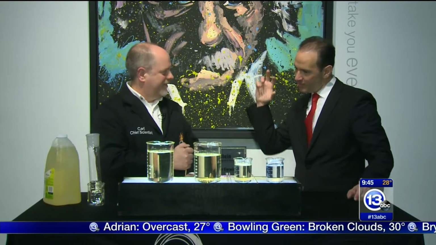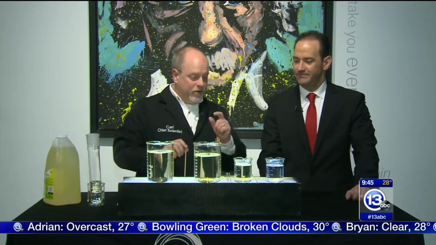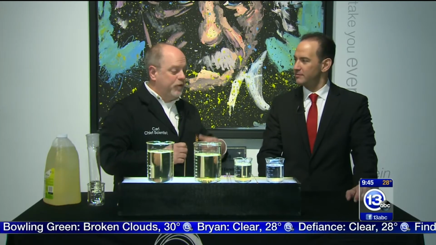Nobody can imagine it better than the chief scientist at the Imagination Station, Carl Nelson, except maybe Einstein. That's right. But that's where you absorb all of that imagination. Well, we're in front of this painting because we're going to talk about the speed of light. Oh, yeah. You've probably heard the speed of light is a constant, right?